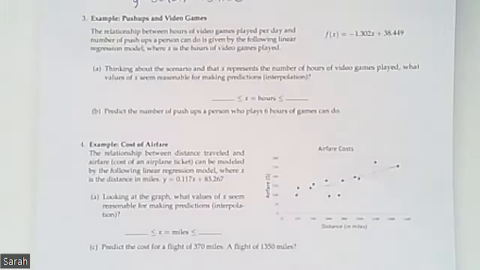All right, let's look at two more examples of linear regression and this idea of interpolation. The first one is going to be about push-ups in video games. The relationship between hours of video games played per day and the number of push-ups a person can do is given by the following linear regression model, where x is the hours of video games played.